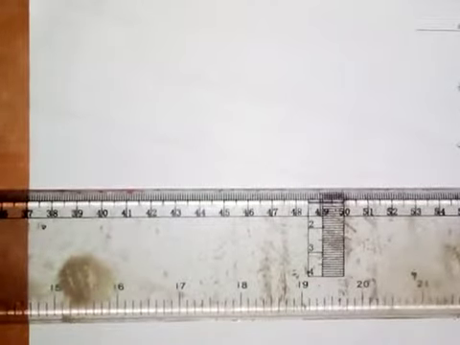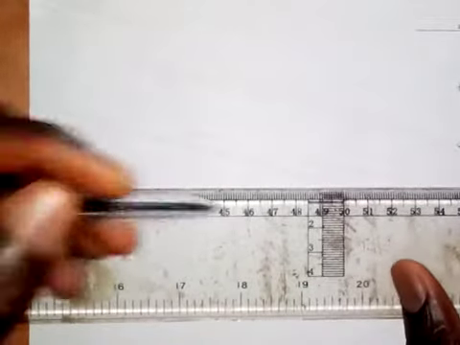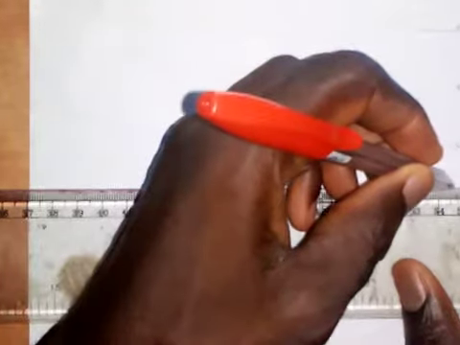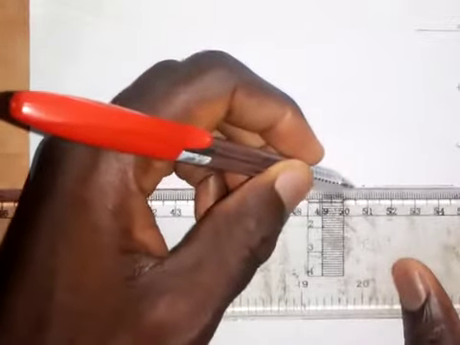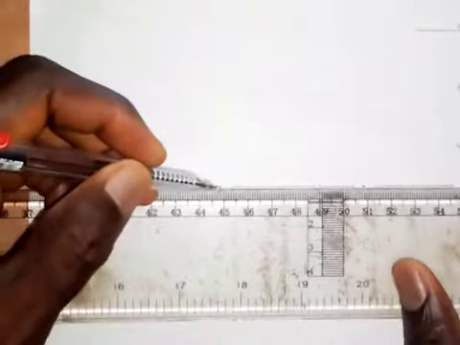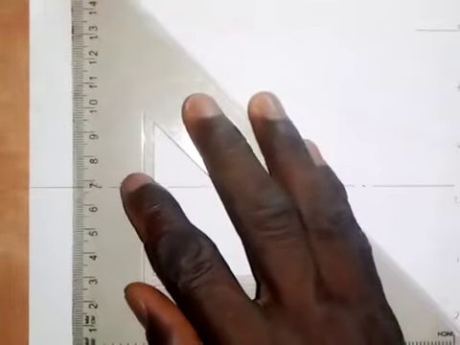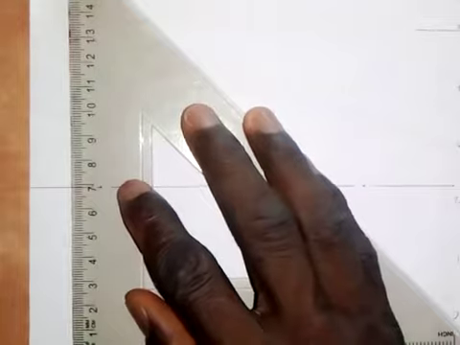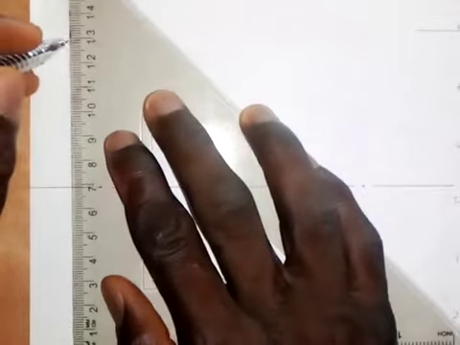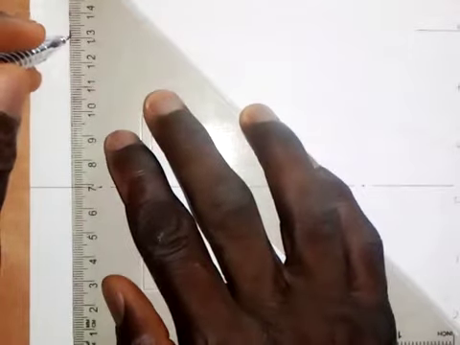So what we need to do now is to draw a horizontal center line like this. All right, so then the next thing to do is to draw a vertical line, of any length, so you don't have to be worrying about the measurements.